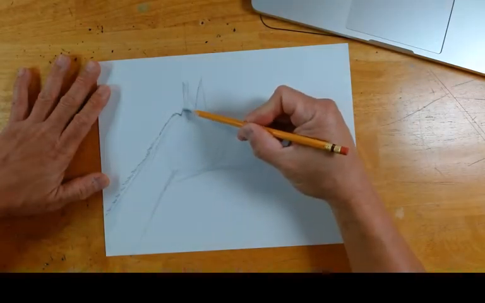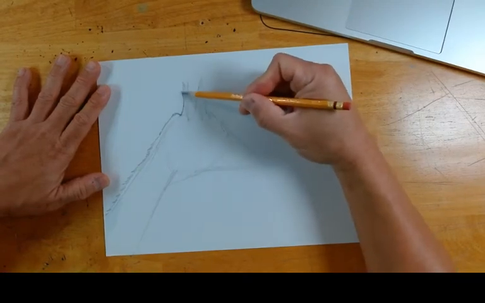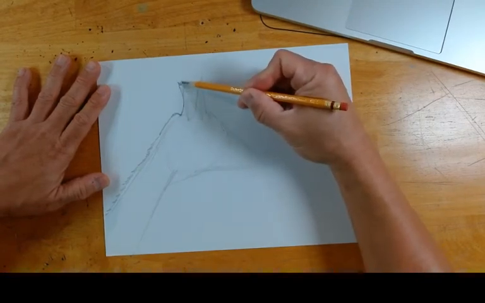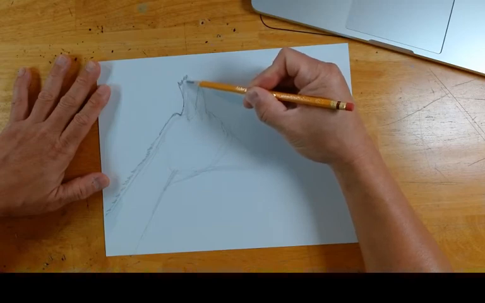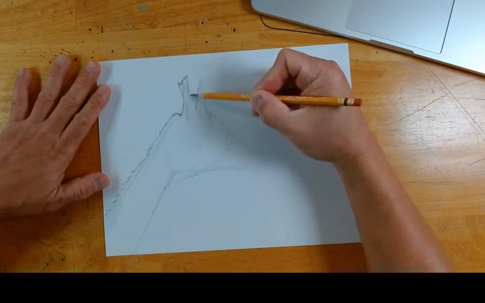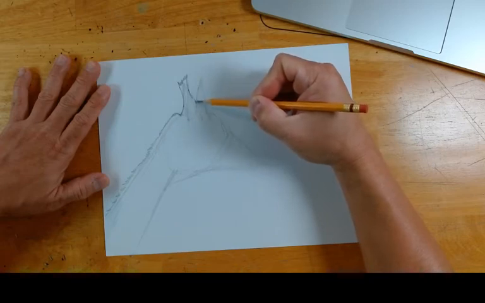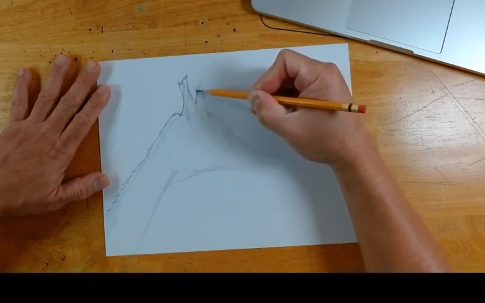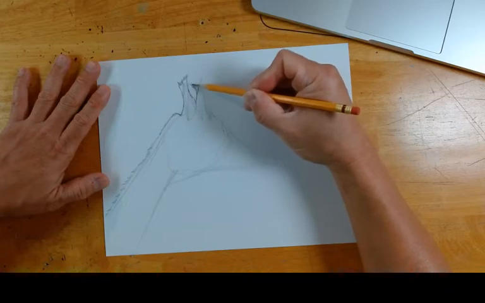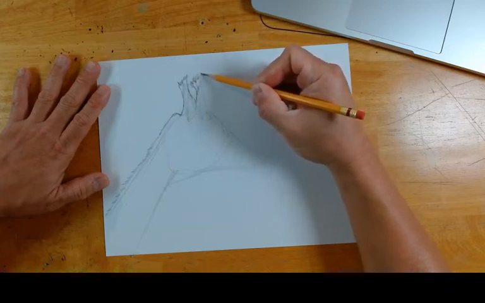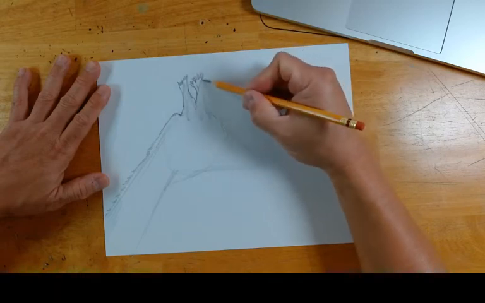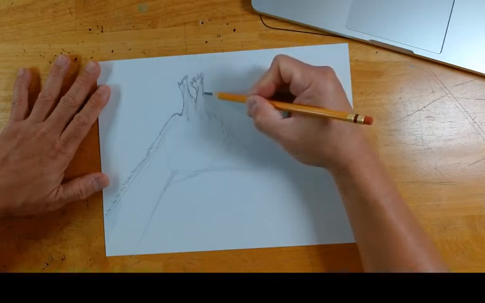It kind of curves up, and it also has some hair or fur up there at the top. It's kind of thatched and very bristly. Then I'm going to follow the contour, get the shape of this, and really pay attention to the contour, the edge of this animal.